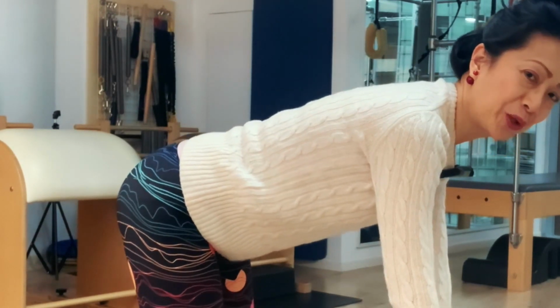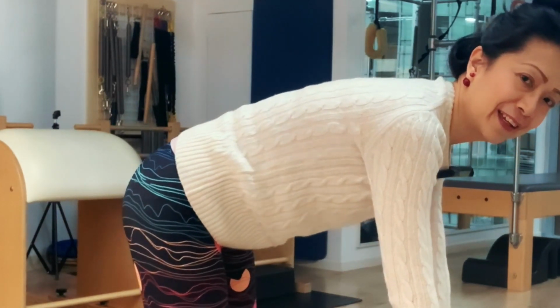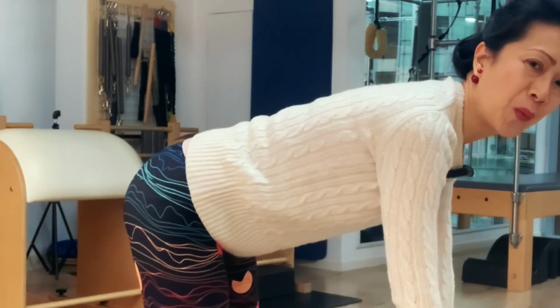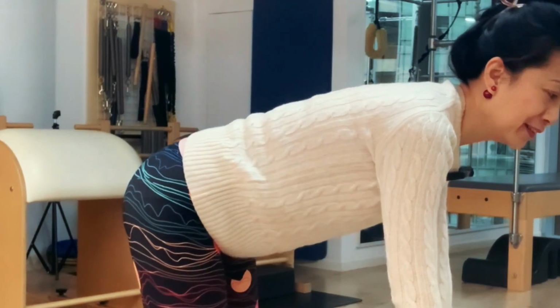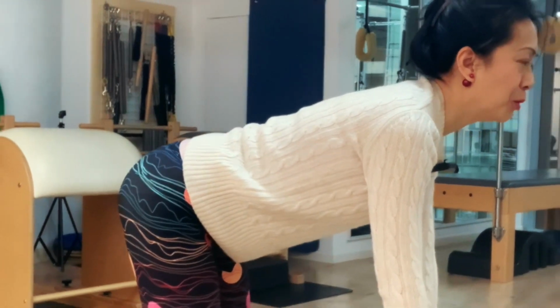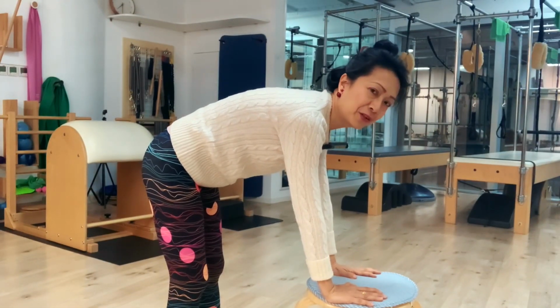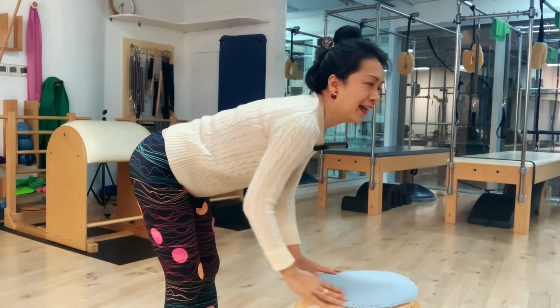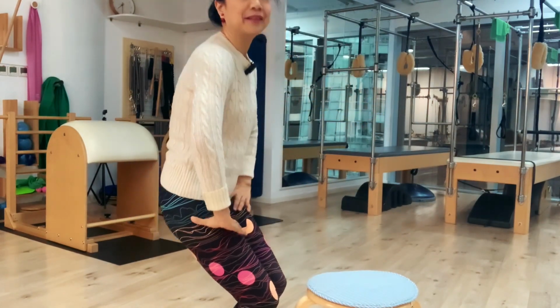Let's do 2 more here. And 1 more. Mobilizing the vertebrae in your lower back here. And slowly bend your knees and come up.